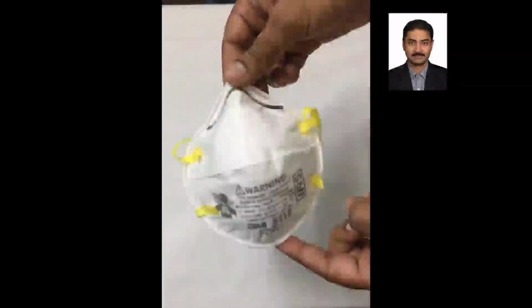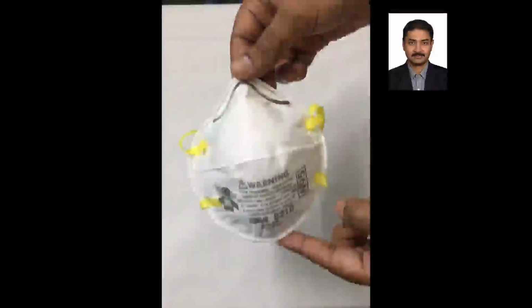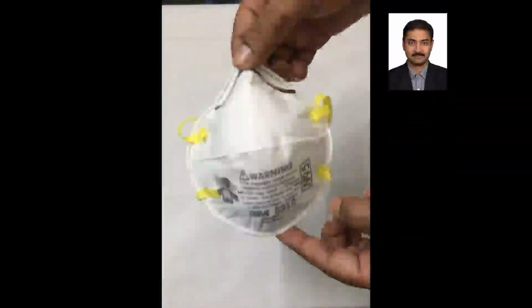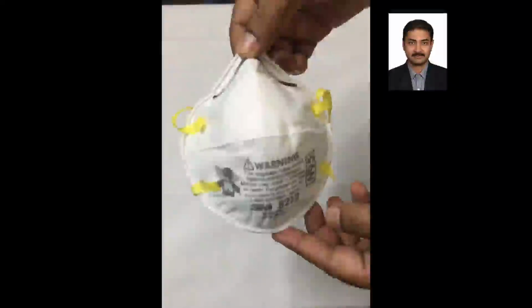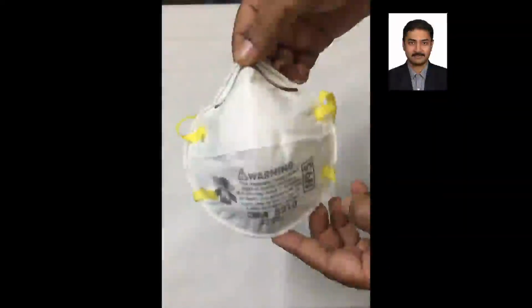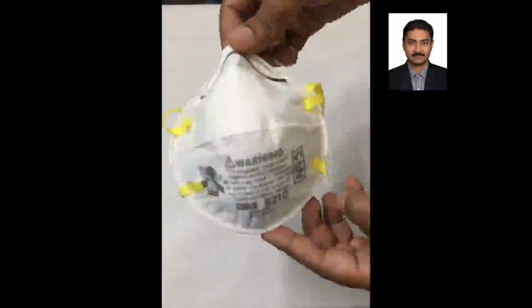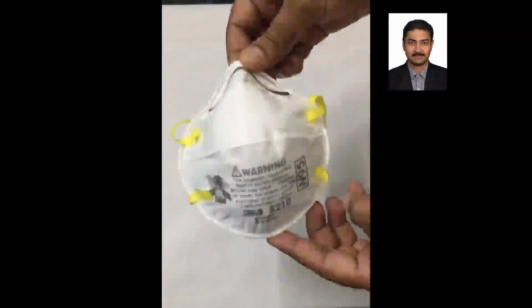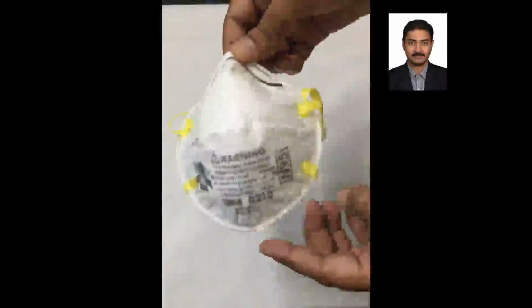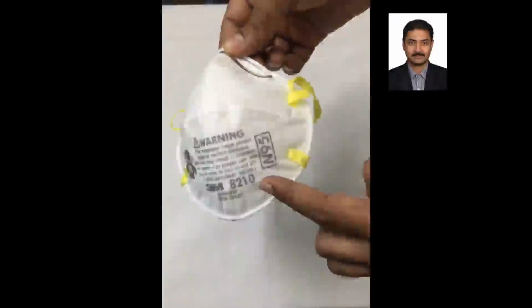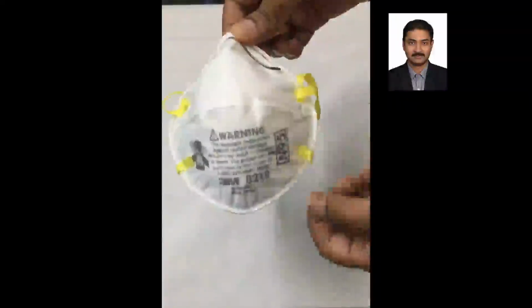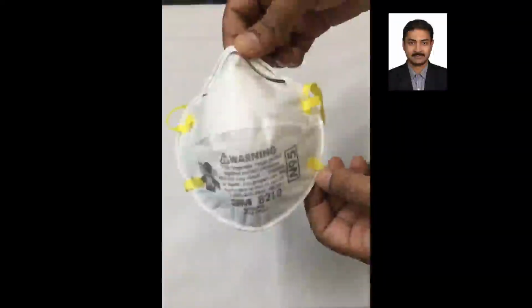So these masks are very good for people working in hospitals or in pharmacies or in other high risk areas, in closed environments where there are a lot of people coming in and going. These give you up to 95% protection. Now the only difference between this 8210 and 1860 is the waterproofing or the splash protection. 1860 is resistant to splash, whereas 8210 isn't.